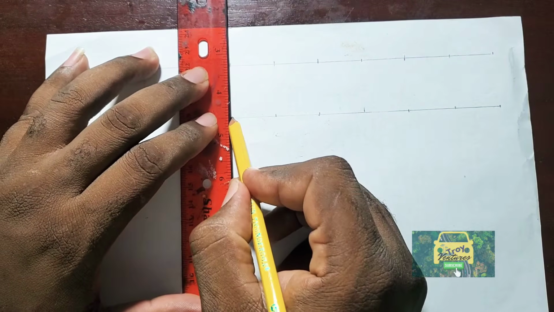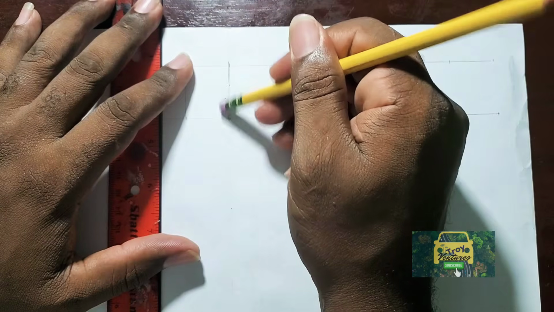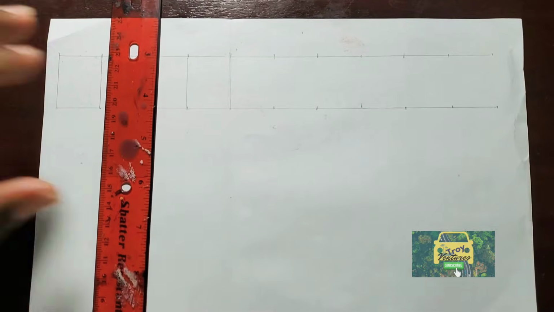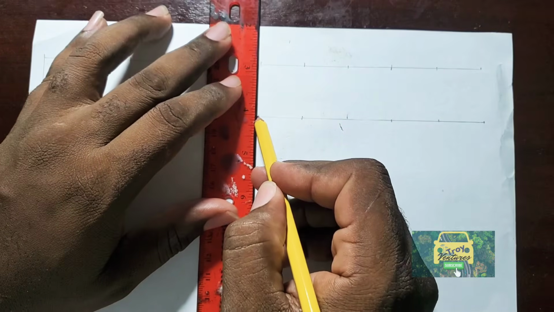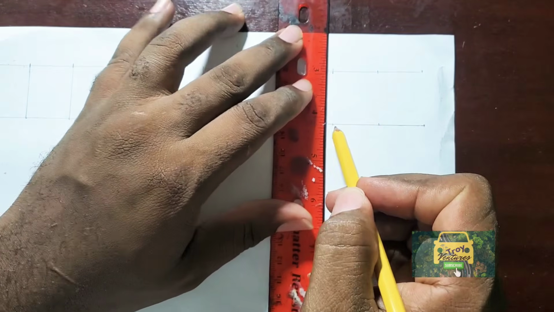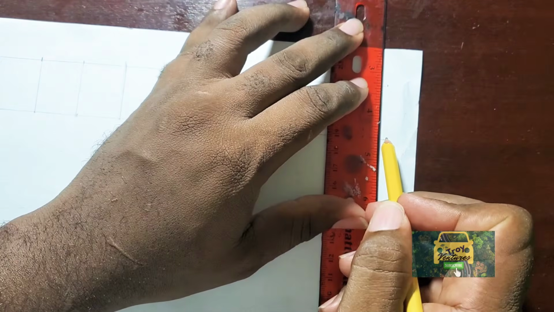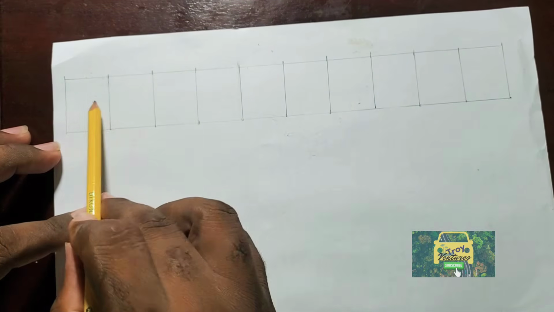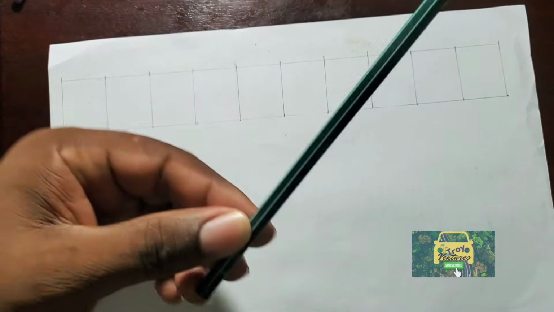Hold that one, it shifted a bit, so I have to go back. Make sure you have your eraser to erase the lines. So we got that line erased. We're going to continue. There we have 1, 2, 3, 4, 5, 6, 7, 8, 9, 10. Good. Now we are going to begin to shade.